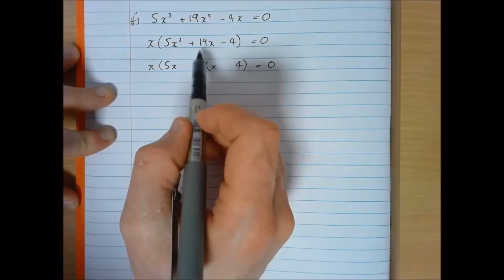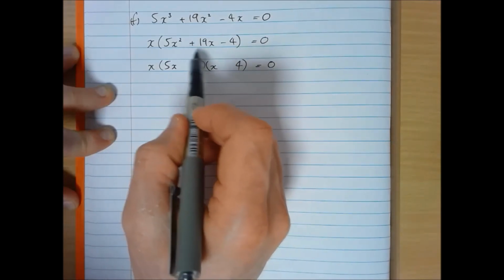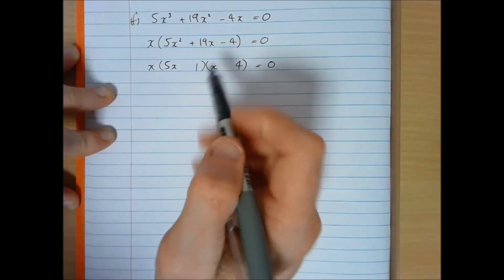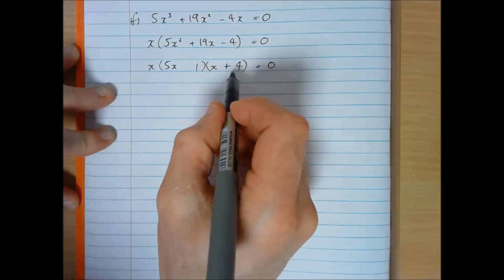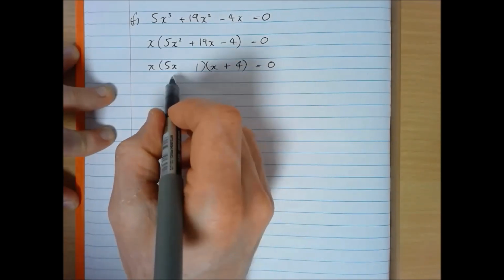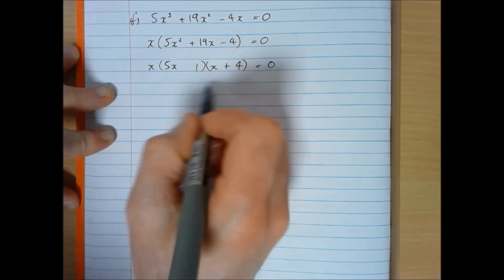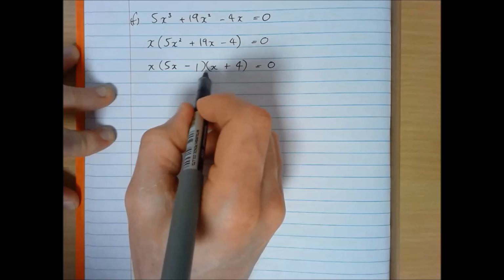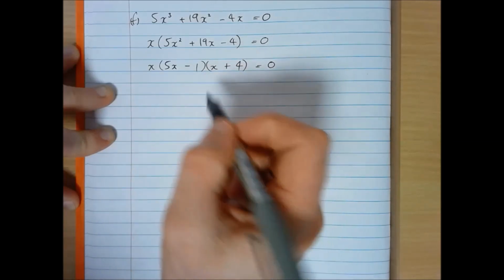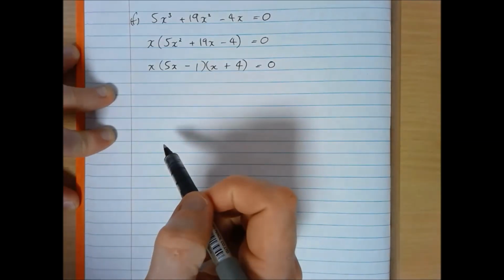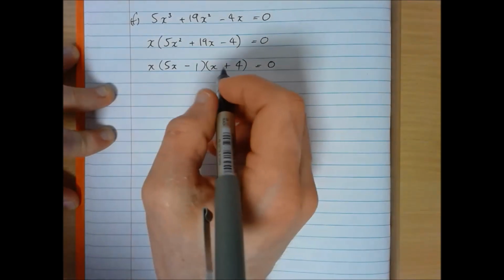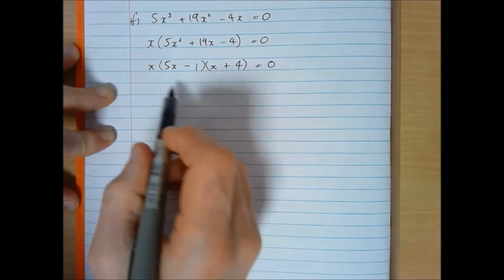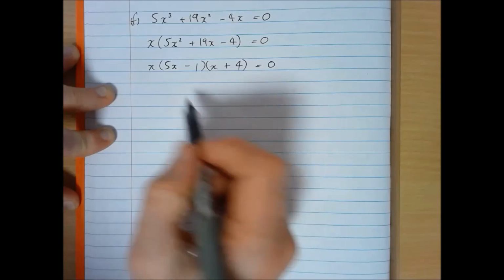However, we want the positive one to be big, so we get the positive 19x overall. So positive 4 times 5x makes the positive 20x. Now this one could be the negative, so that minus 1x there, so you get 20x minus the 1x gets you back to the 19x. Okay, so at that stage we have the three factors now.